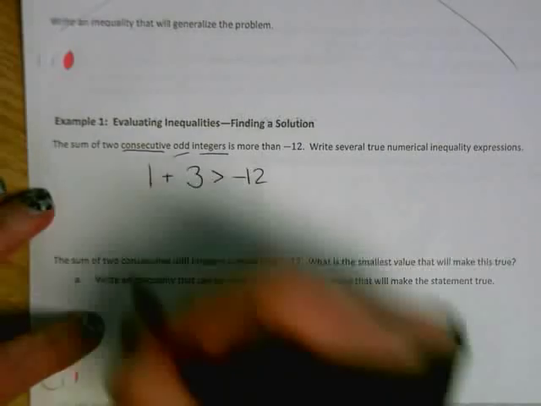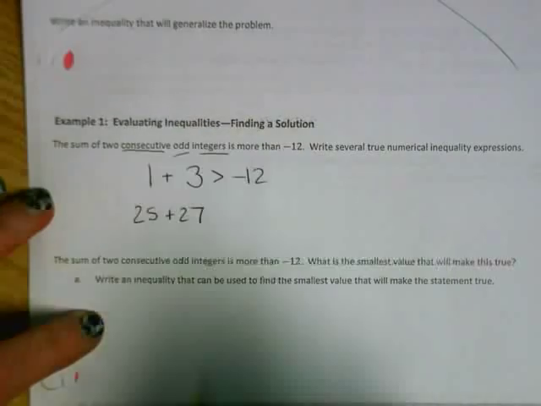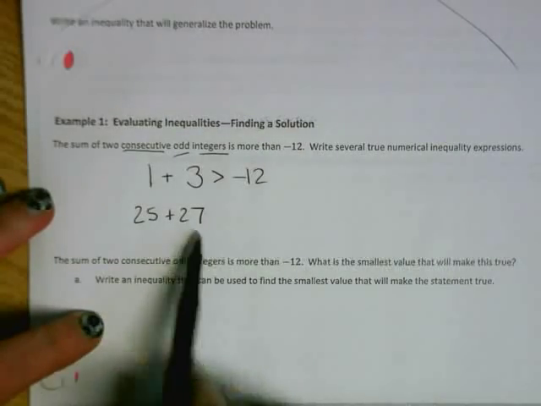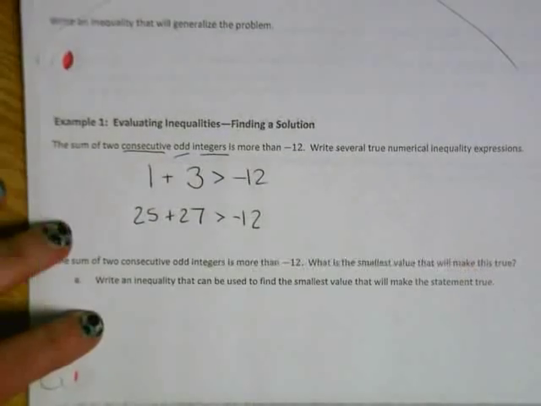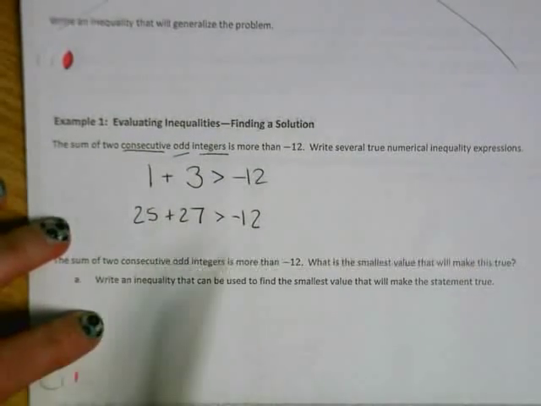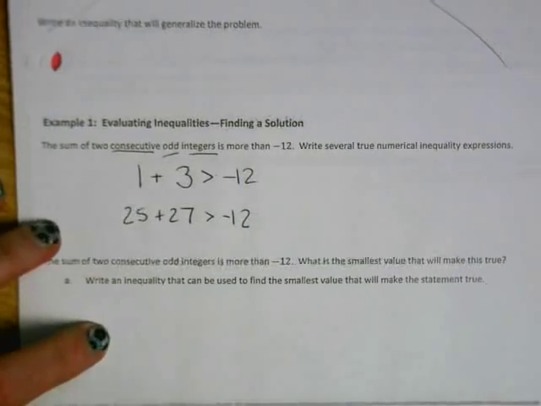Are there any other ones you can think of that would work? What about 25 plus 27? Those are consecutive odd integers. Is that sum greater than negative 12? Well, sure, because any two positive numbers we add together are definitely going to be greater than negative 12. So aren't there an infinite number of combinations I could come up with for this?